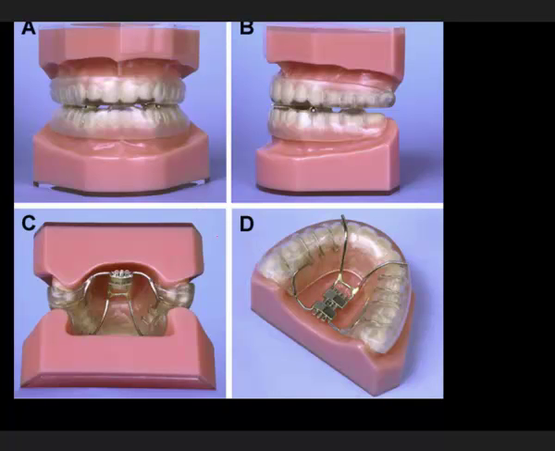Here's the clear way, and it's a unique one because of the adjustment here. There's that same screw as on those other two appliances, but this one's placed in the palate up above the tongue, and by changing that position, it changes the lower jaw by advancing it. You have to get it out of the mouth to make that change.